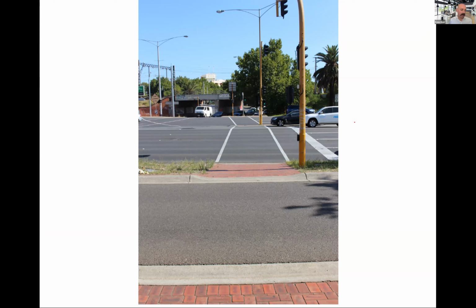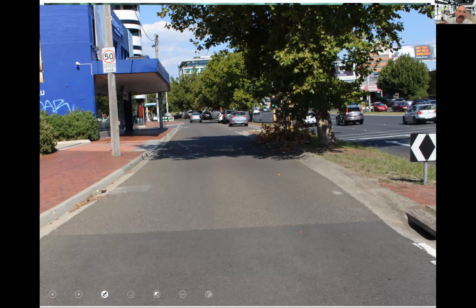Okay, here's another one, and again, looking at a tragic incident, but using it as hopefully a way we can prevent these in the future. This was a fatality I did an investigation on, and the pedestrian stepped out here and was struck by a vehicle going through here and killed. I'll show you what the driver sort of sees. So this is the driver's view.